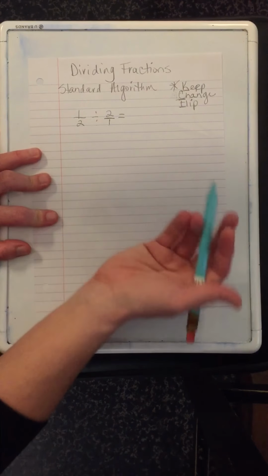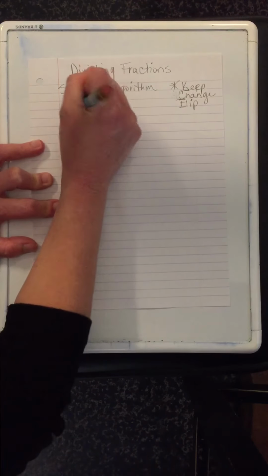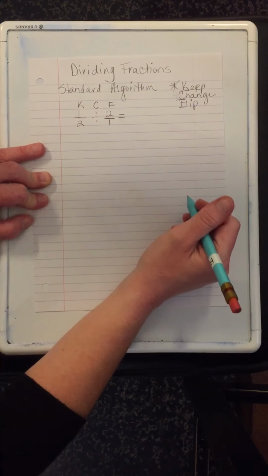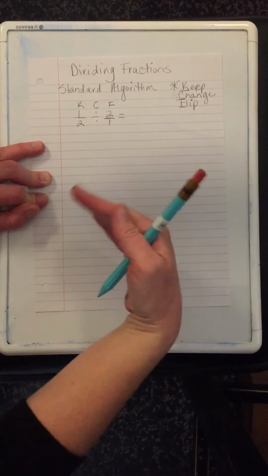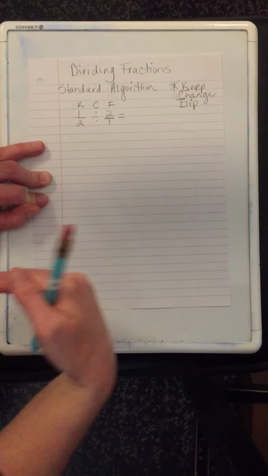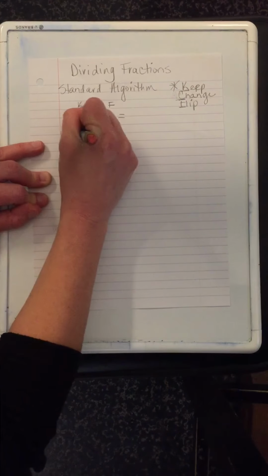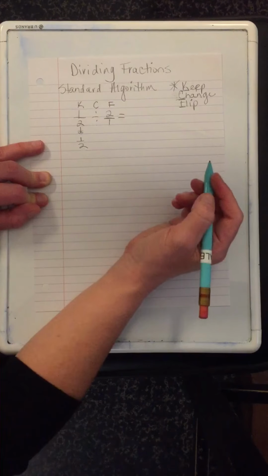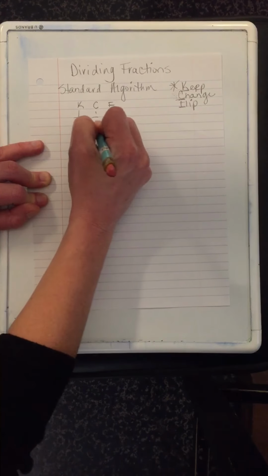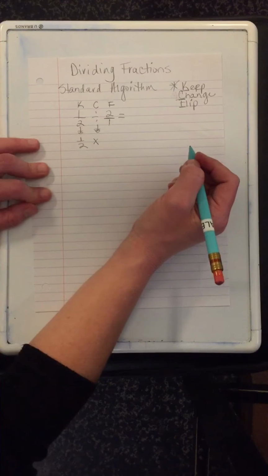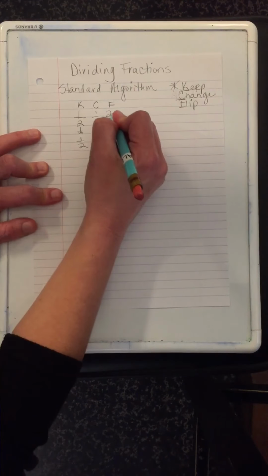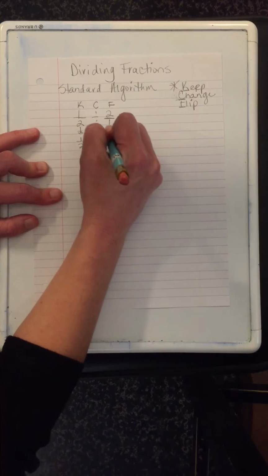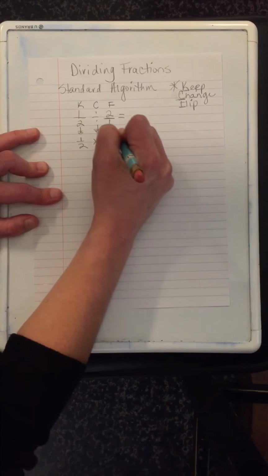Okay, so now we're going to label each part of this problem. So we have K, C, F, and then underneath it, not beside it, underneath it, we are going to keep, change, flip. So we have 1/2, keep this number exactly the same, change our division to multiplication, and we're going to flip the second number. So instead of 2 over 1, it would be 1 over 2.